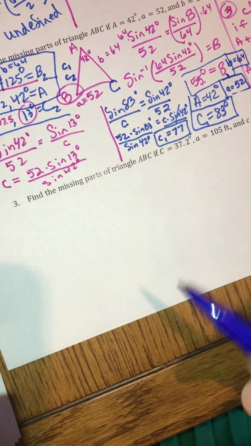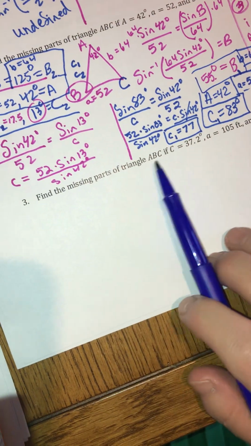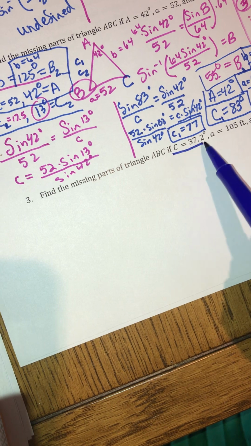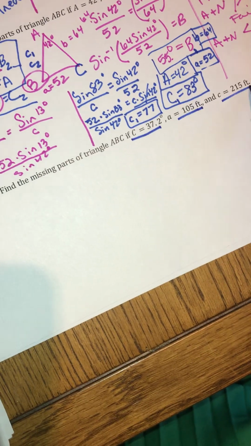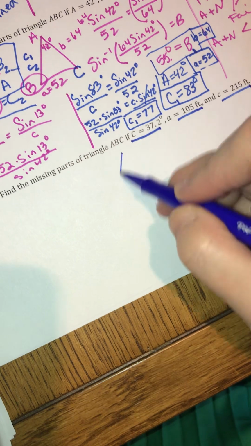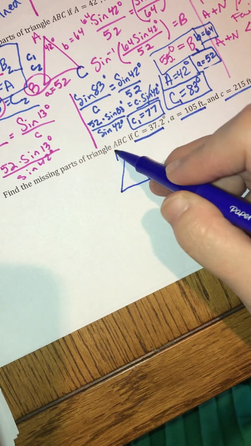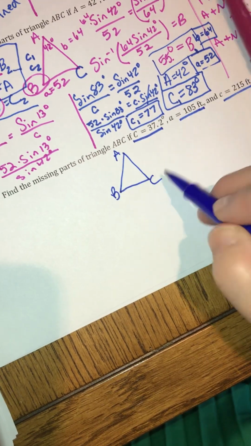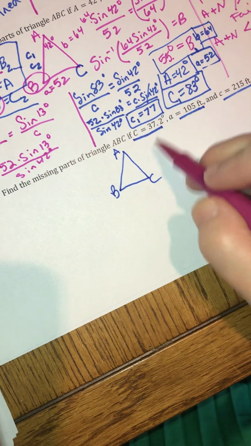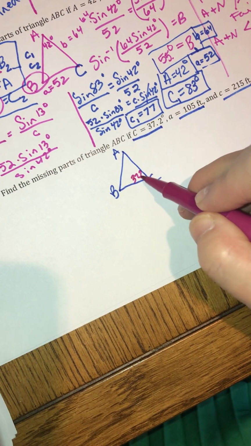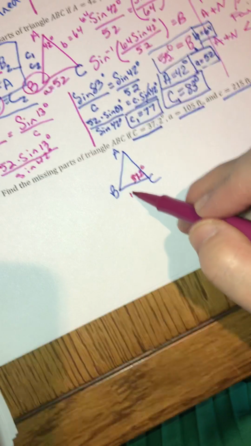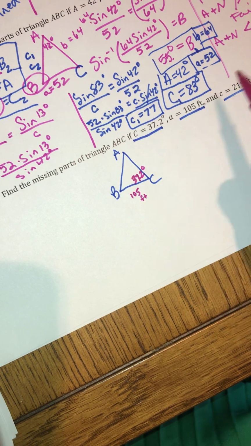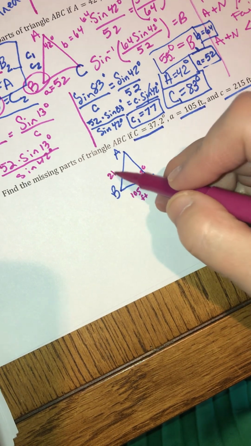All right, this next one is asking us to find the missing parts of triangle ABC. Angle C is 37.2, side A is 105 feet, and side C is 215. So again, when I draw that, A, B, C, and label what I know. Angle C, 37.2 degrees. Little a, 105 feet. And little c, 215 feet.